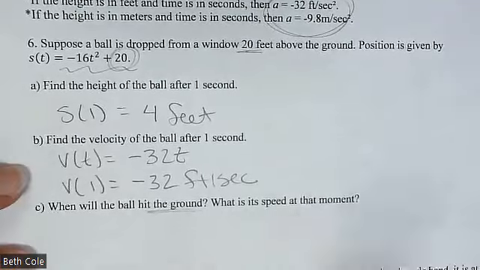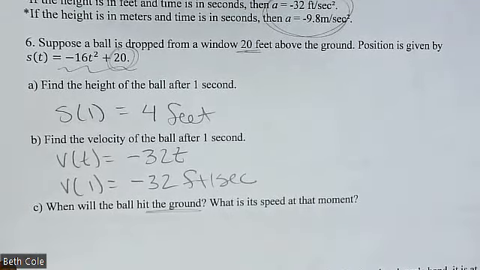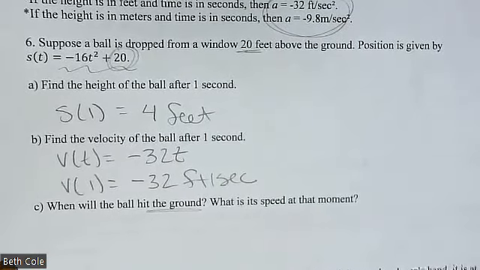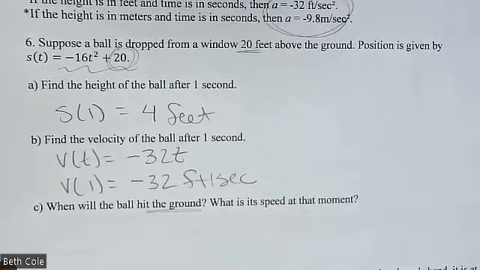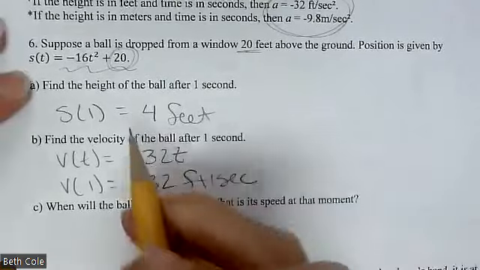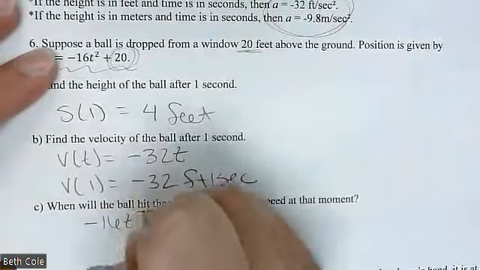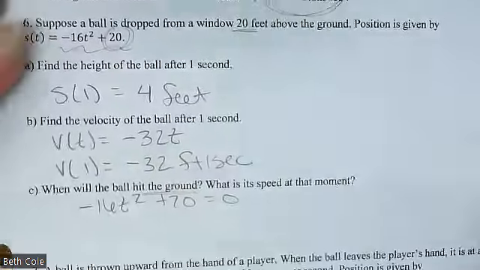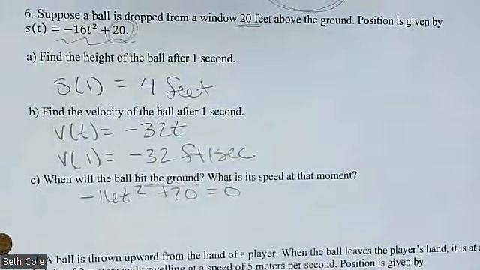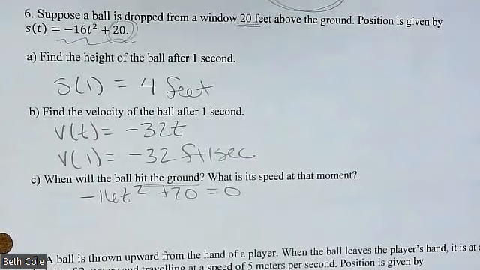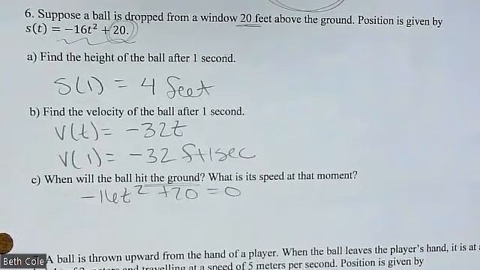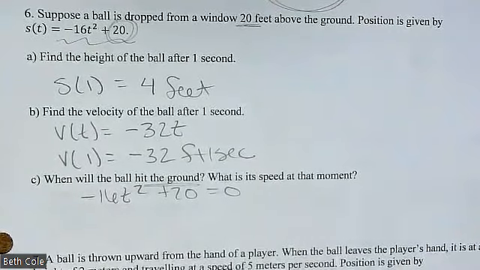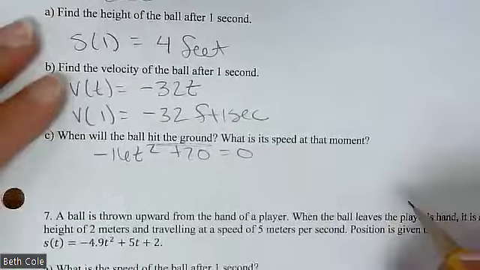When will the ball hit the ground? All right, if it is on the ground, how many feet in the air is it? 0. Do you set position equal to 0 or velocity equal to 0? It's position, all right? Negative 16t squared plus 20 equals 0. Follow up, if you set velocity equal to 0, that would give you when the particle is at rest, meaning not moving. All right, and then you're just going to do algebra to solve this.